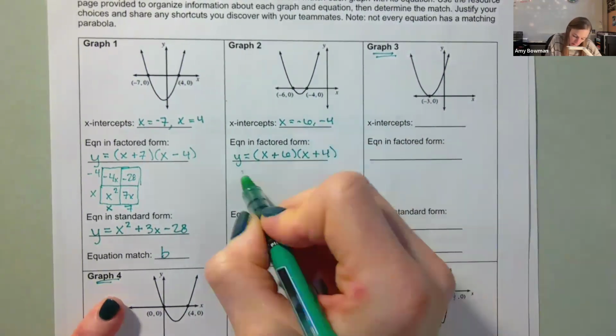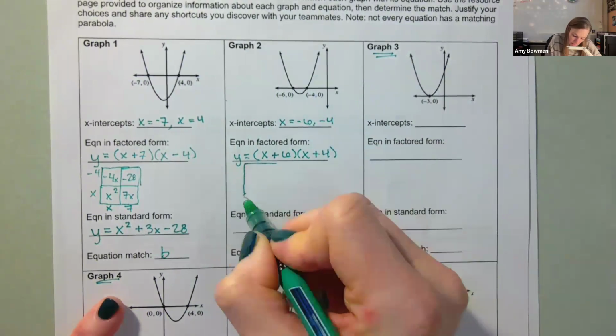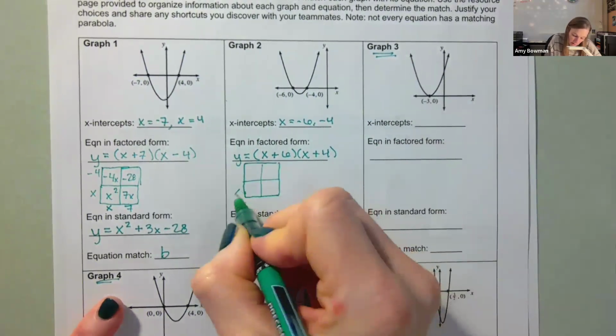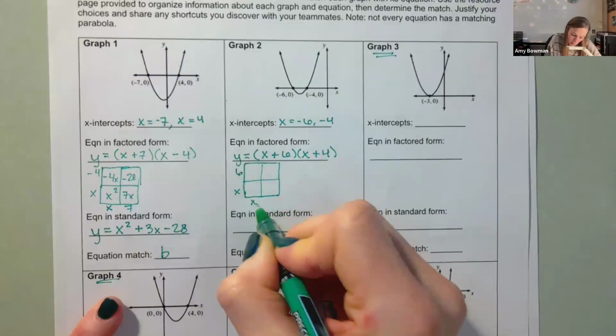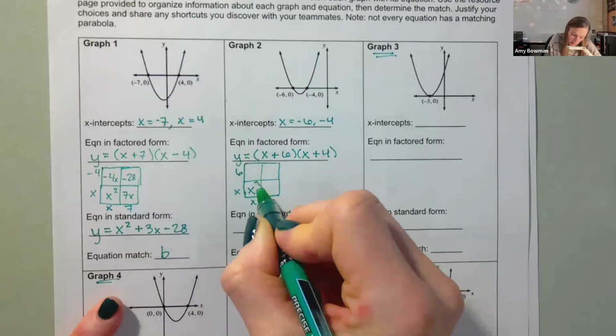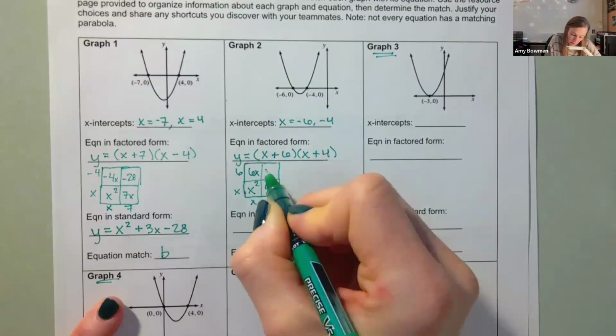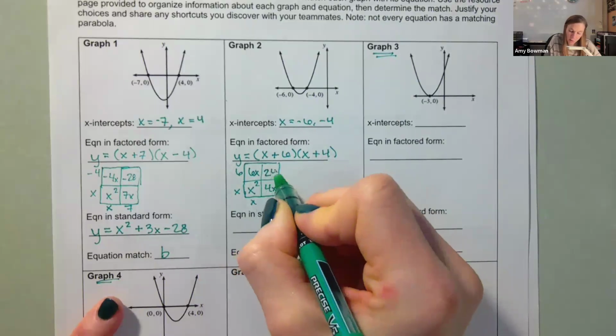Again, to multiply that out, we'll use an area model and multiply x plus 6 times x plus 4. We get x squared plus 6x plus 4x plus 6 times 4, which is 24.